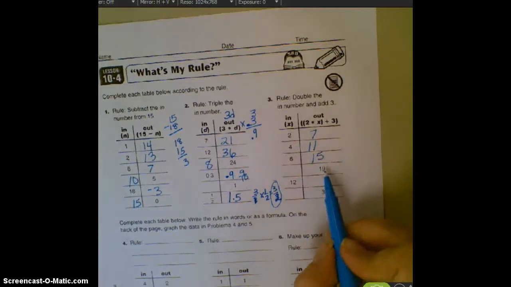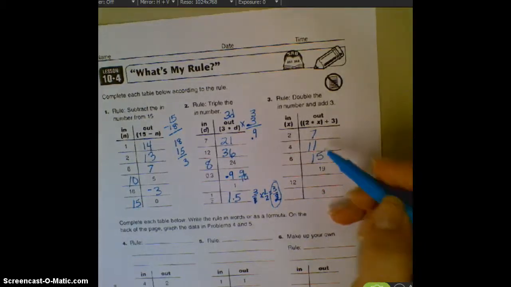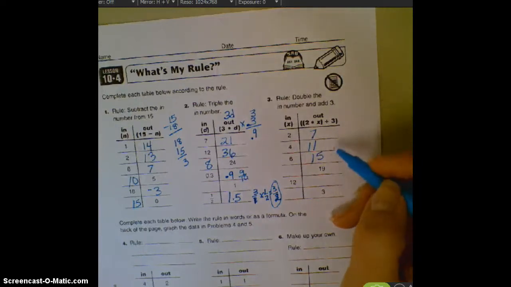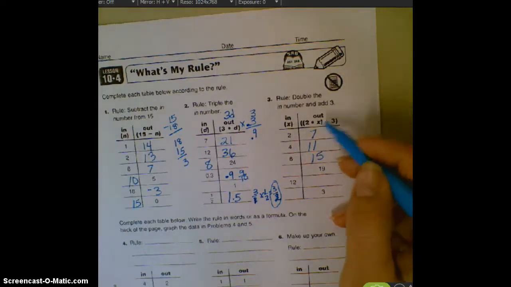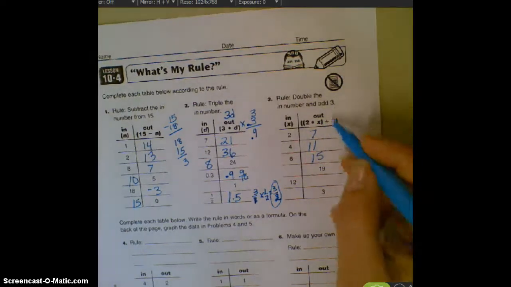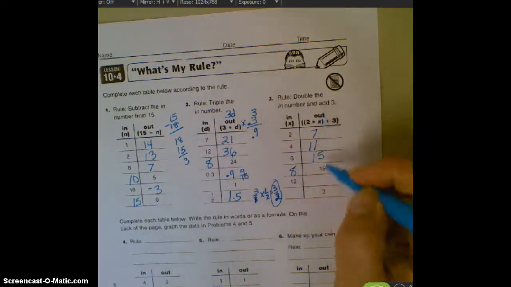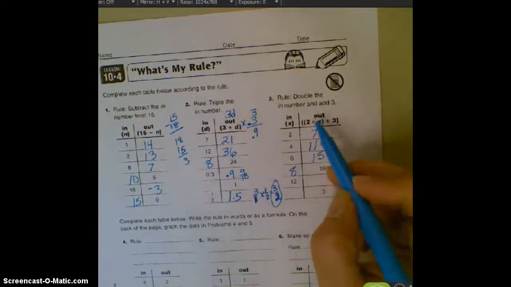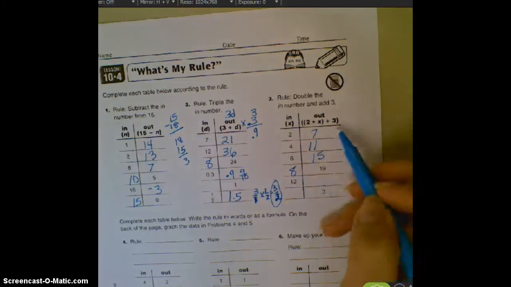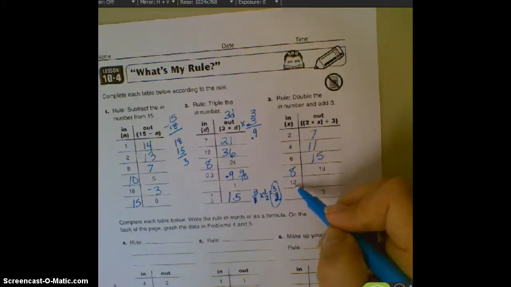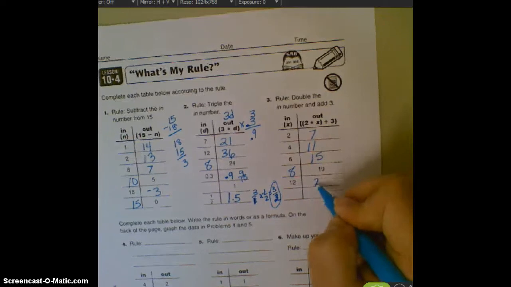This time I have to work backwards. So I'm going to start by saying 19 minus 3. 19, 18, 17, 16. 2 times what would equal 16? And that must be 8. So let's test it the right way. 2 times 8 is 16, plus 3 more makes it 19. 2 times 12 is 24, plus 3 more makes it 27.